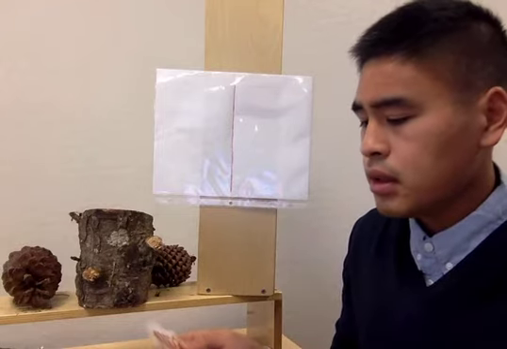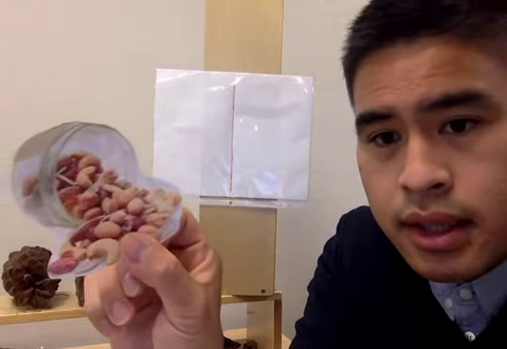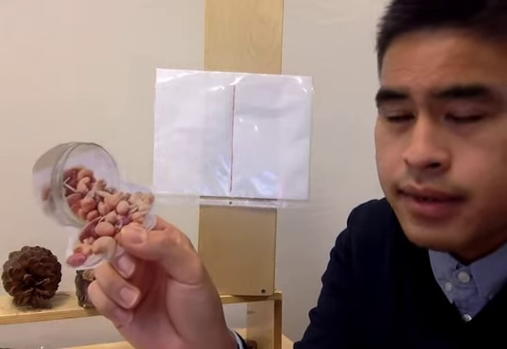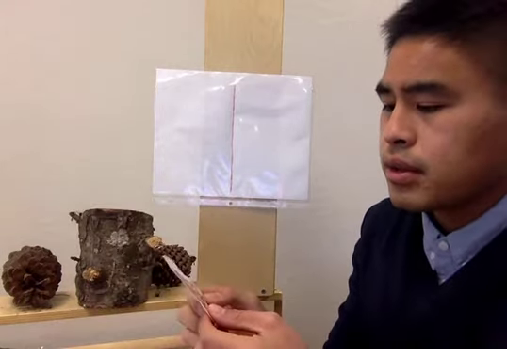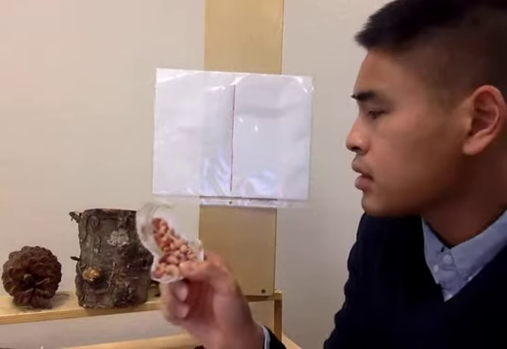So here, let's see, I'll bring it a little closer. Looks like I have some seeds. So, you want to ask yourself, do these grow on trees? And if they do grow on trees, how would they attach to the tree?